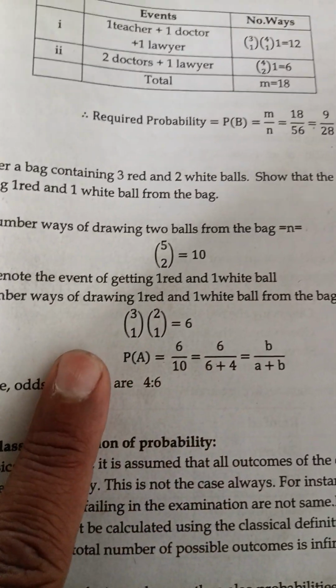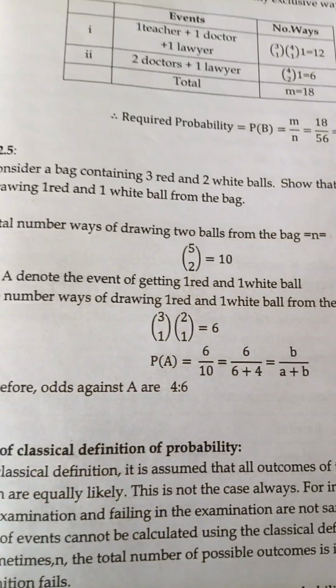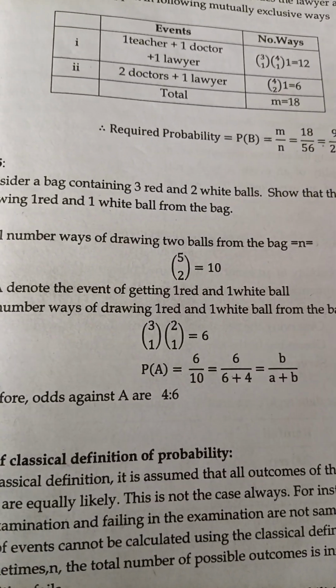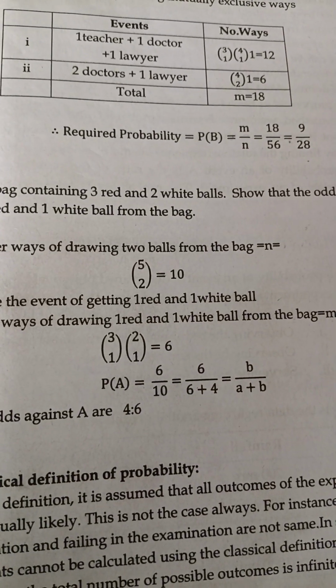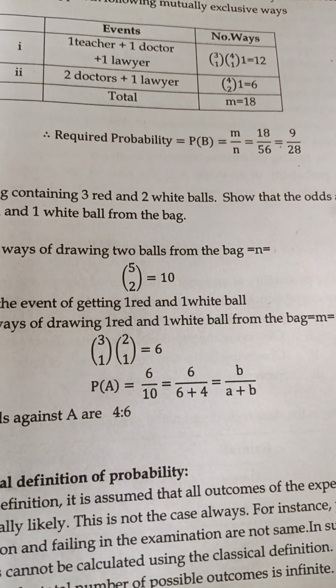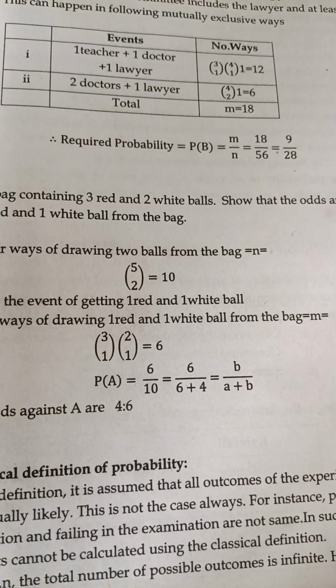And therefore the probability of the event A of getting one red and one white ball is equal to m by n. Here m is the number of favorable events and n is the total number of sample space.